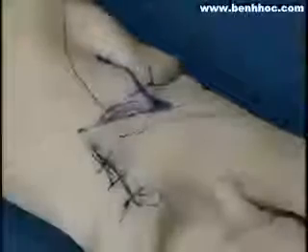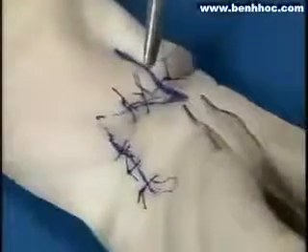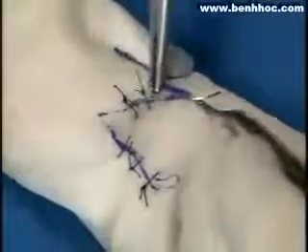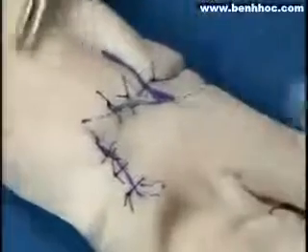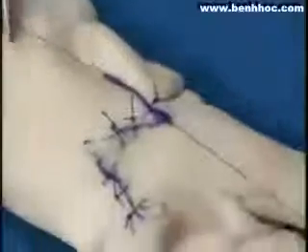You can see there's a triangular excess which will need to be trimmed and inset properly. And again, another suture is placed at the apex of the tissue so that all limbs of the defect are closed. The remainder of the tissues are closed according to the principles of halving.